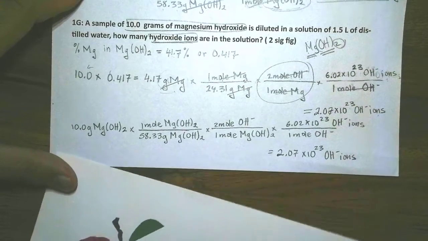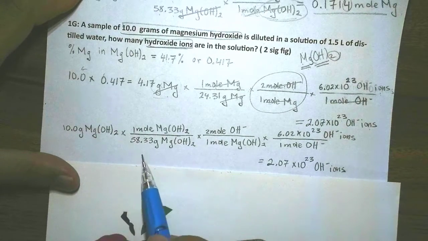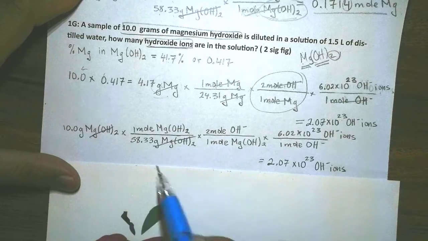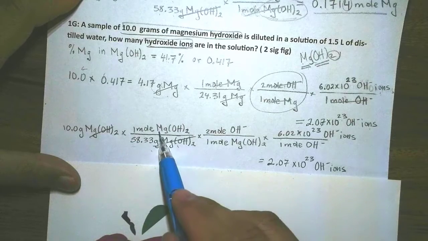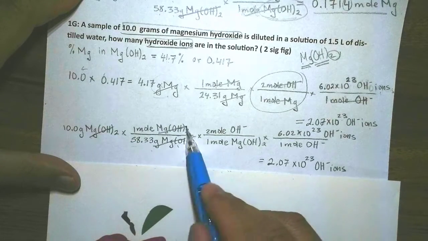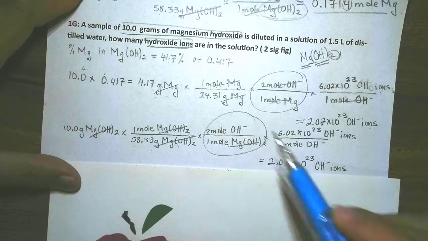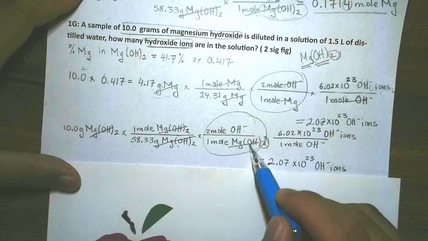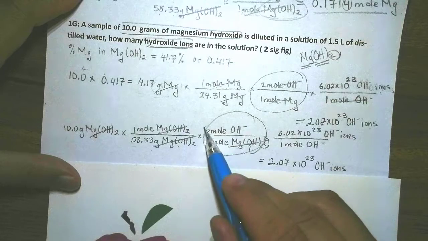So we have again 10 grams of magnesium hydroxide times the first conversion factor, and the grams on the bottom because we need to cancel each other out, and this is coming from the periodic table. This two cancel out or simplify. And then we have moles of magnesium hydroxide that's going to be simplified or cancel out with this mole of magnesium hydroxide. And again, where do I get this mole ratio from? Look at magnesium hydroxide. See that 2 right there? That tells you there are 2 moles of hydroxide in one of this compound. And that's where I get the 2 from.